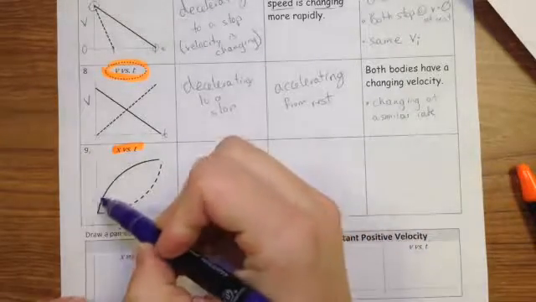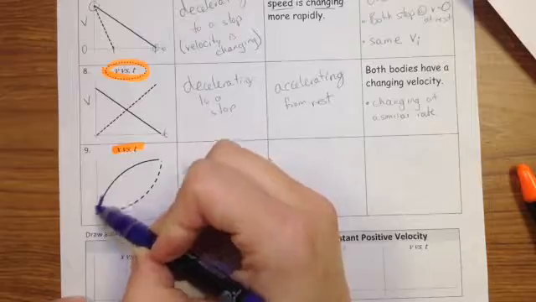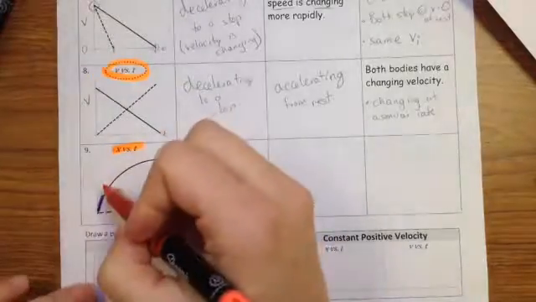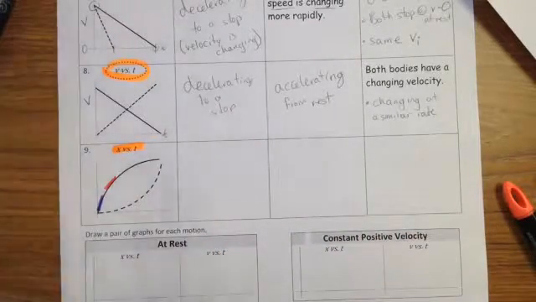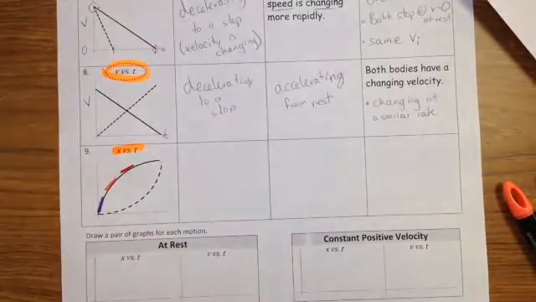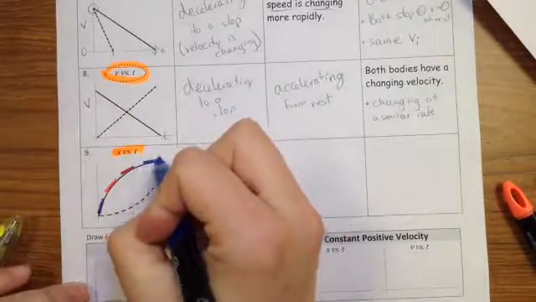Right here in the solid line, it's nice and steep, so it's going fast. A moment later, it's not as steep. It's going slower. A moment after that, it's going even slower. A moment after that, even slower.